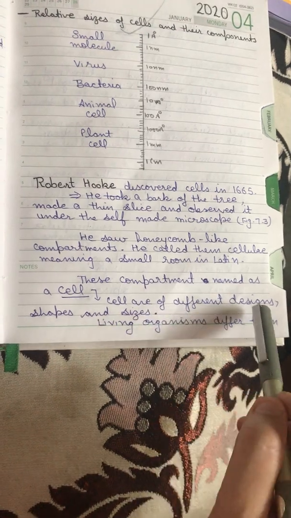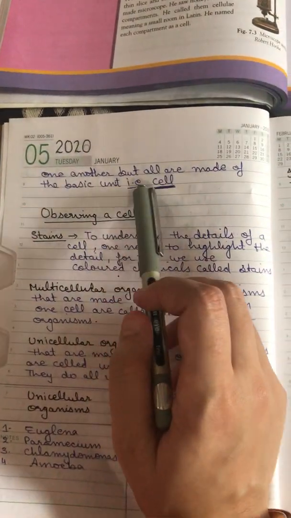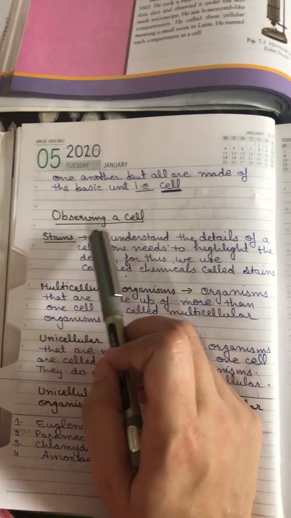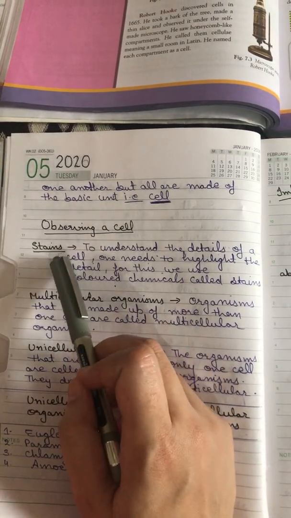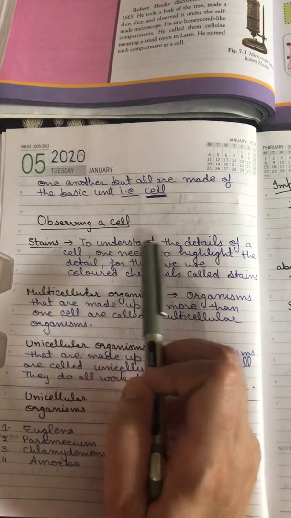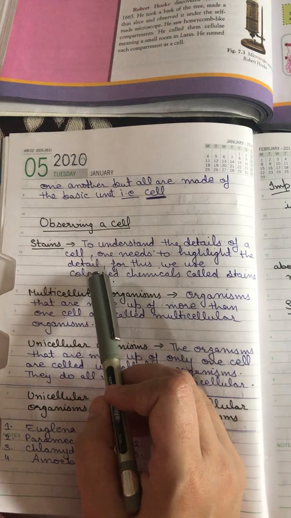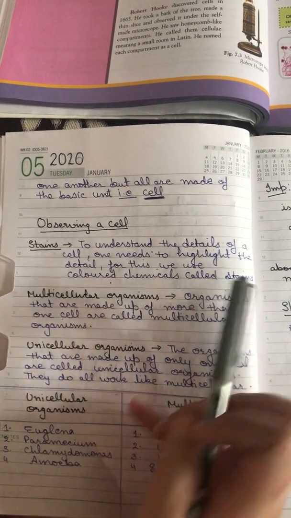Cells are of different designs, shapes and sizes. Living organisms differ from one another, but all are made up of a basic unit, the cell. Observing a cell: to observe a cell, we have to understand stains. To understand the details of a cell, one needs to highlight the details. For this, we use colored chemicals called stains.